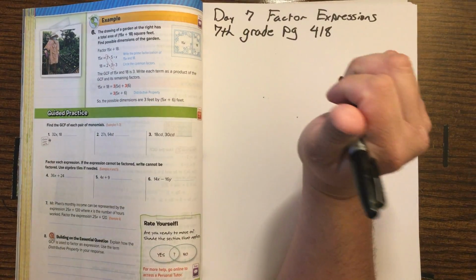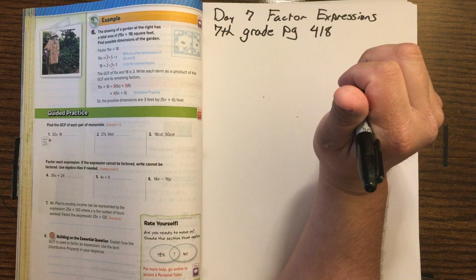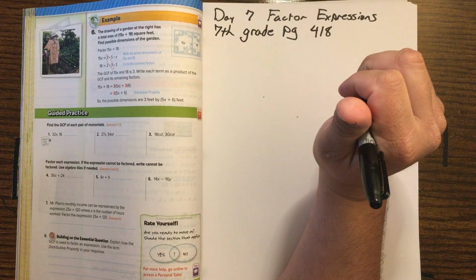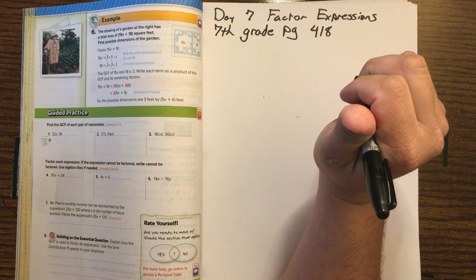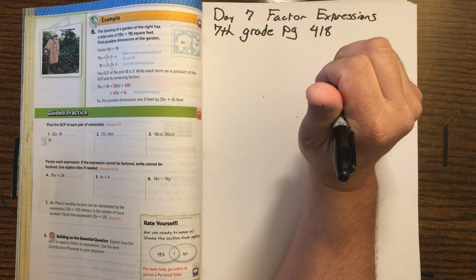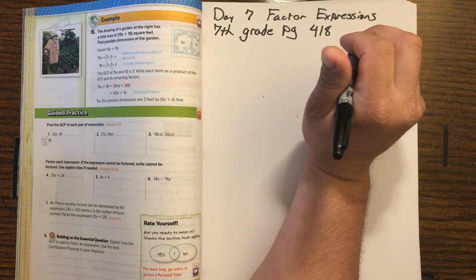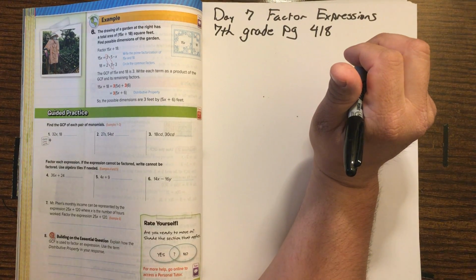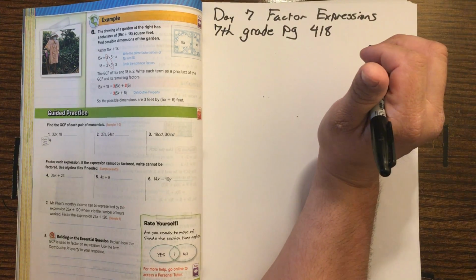All right, guys. We are going to work on factoring expressions. Factoring is where we just pull out the largest number that is in both of these things, or the variable that is in both of these things.